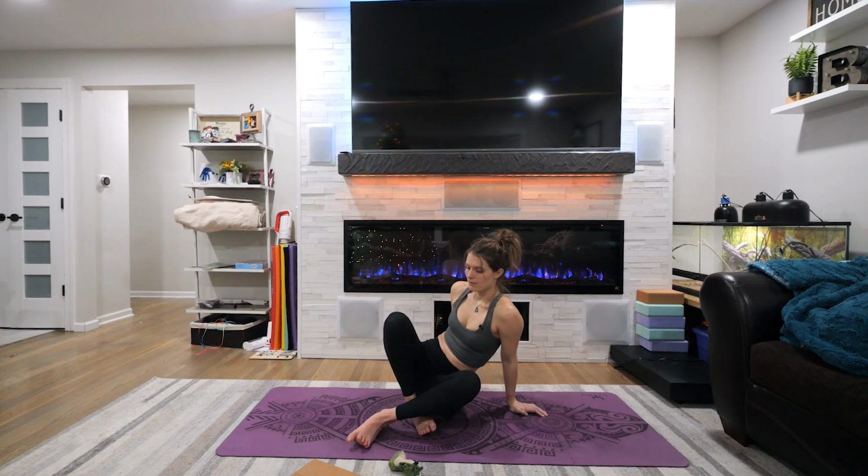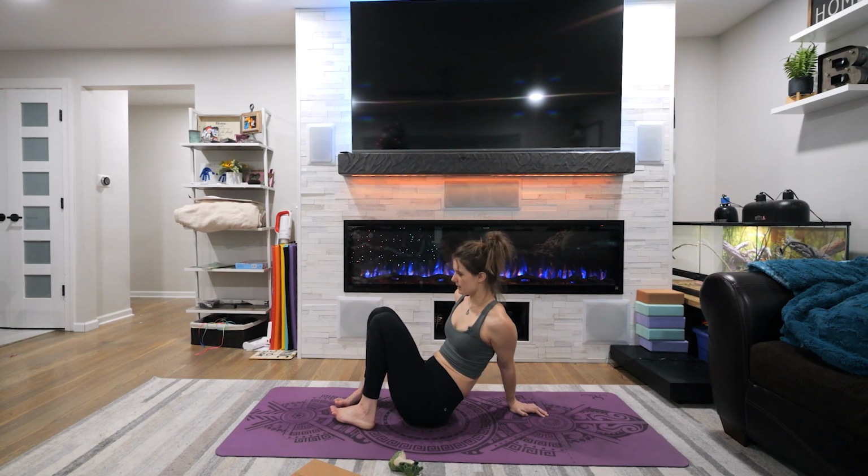To come out of it, lean your heart forward, to slowly allow your head to roll back to center. You might feel very relaxed, very at ease now. You can go ahead and fall into Shavasana. I'm going to let this be an open-ended Shavasana.